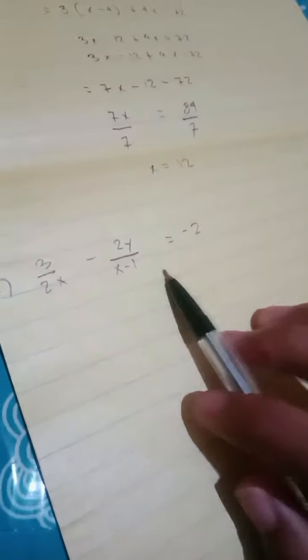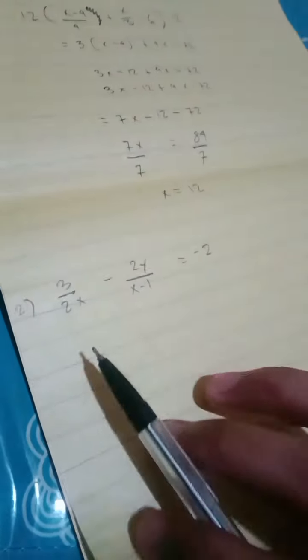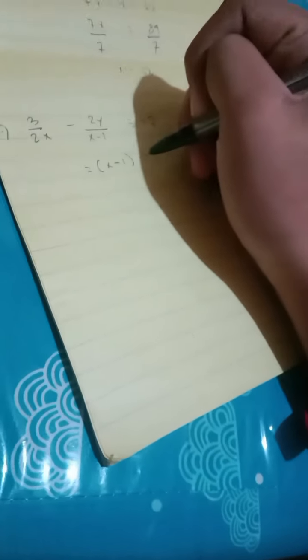Since variable x cannot be equal to any of the values 0 and 1, since division by 0 is not defined, multiply both sides of the equation by 2x and x minus 1, the least common multiple of 2x and x minus 1. So we're gonna do this. We're gonna make this x minus 1 times x.